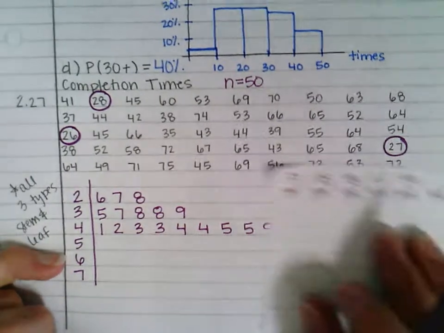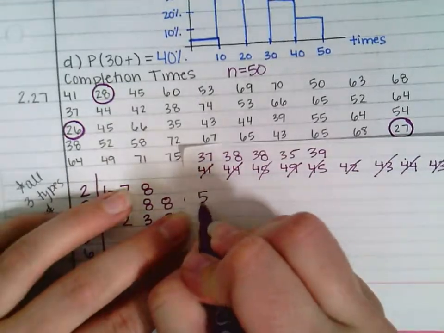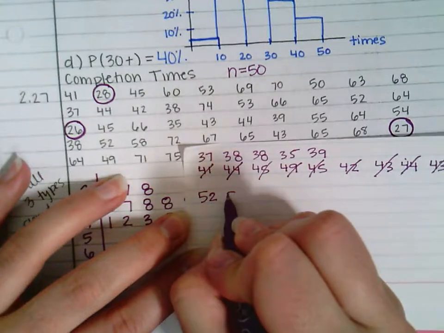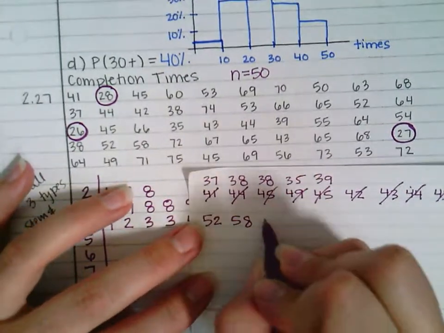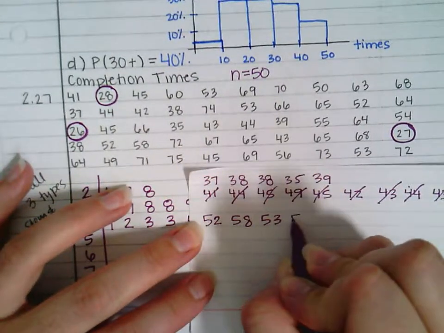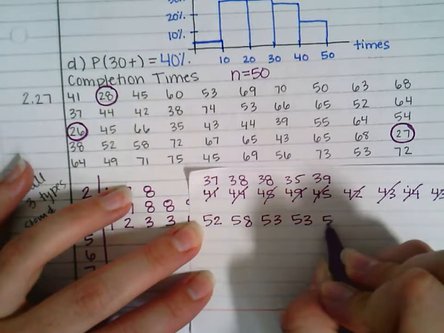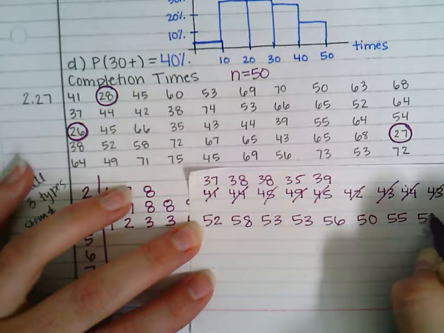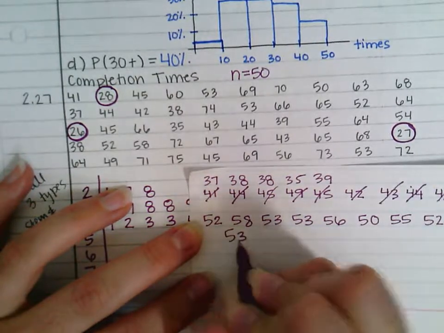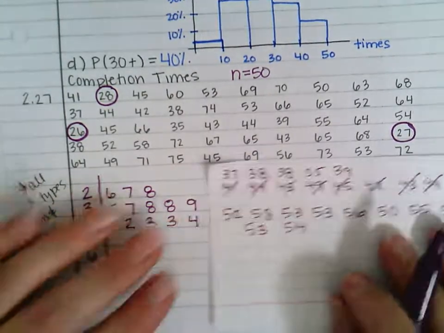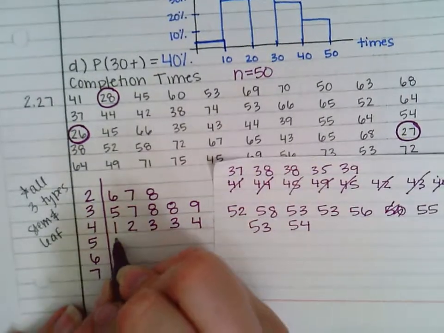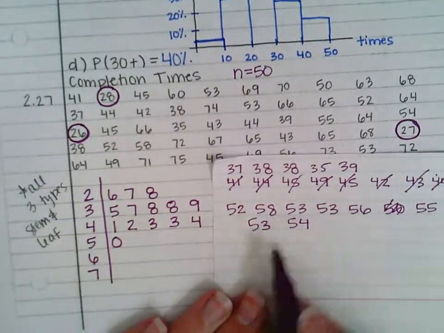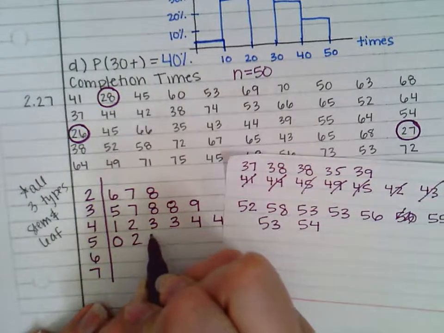Okay, let's do our 50s. So 52, 58, 53, 53, 56, 50, 55, 52, 53, and 54. All right, so 50 is going to go first. No 51s, 2 52s.